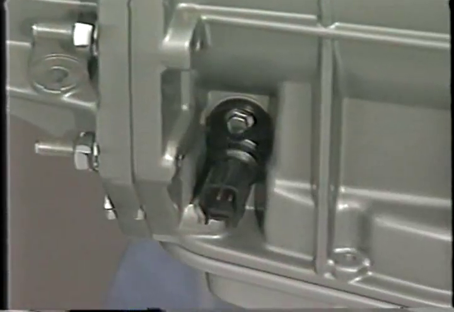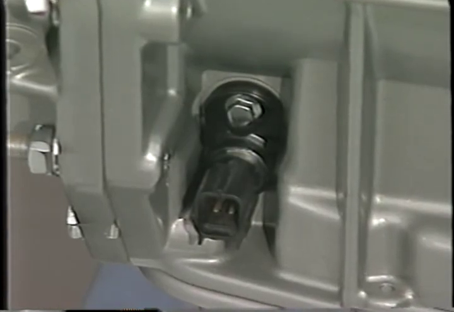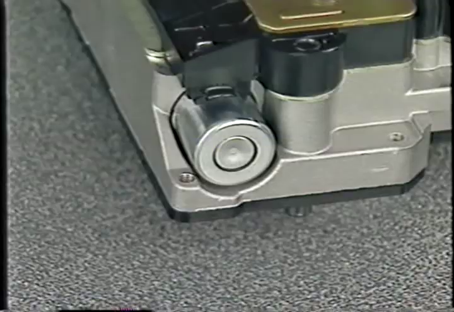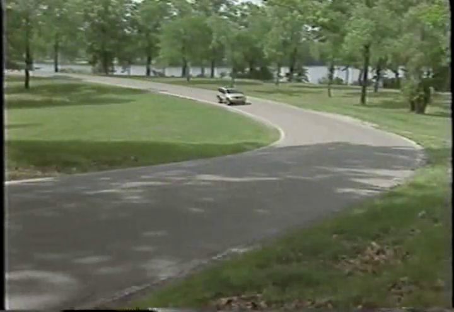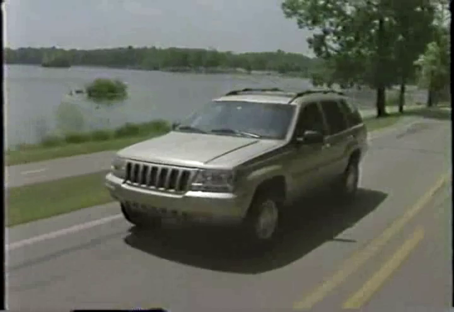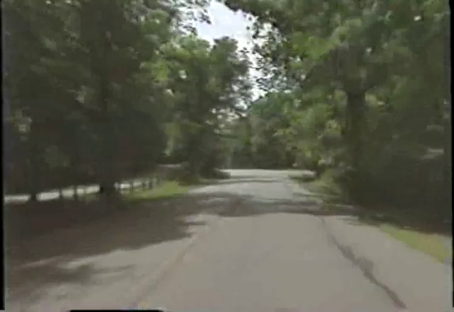All the while, the TCM monitors main line pressure through the line pressure sensor and adjusts this pressure using the pressure control solenoid. The result is consistently smooth, crisp shifts that enhance vehicle performance and increase the durability of the 45RFE transmission. If the TCM sees certain problems, it shuts off power to itself.